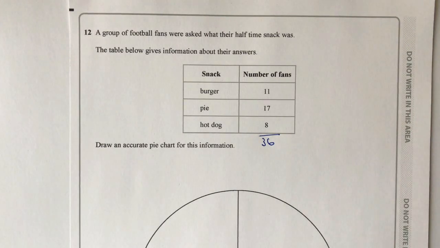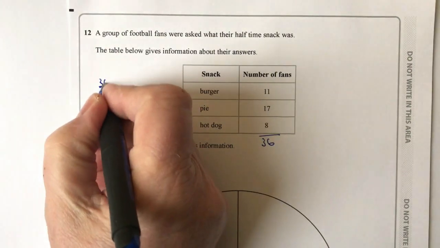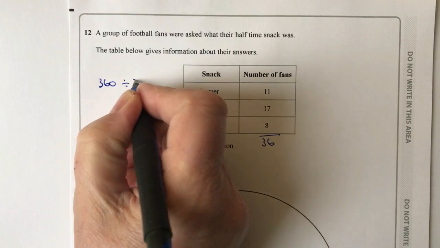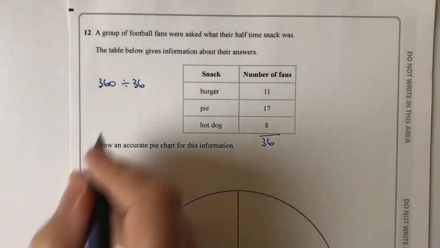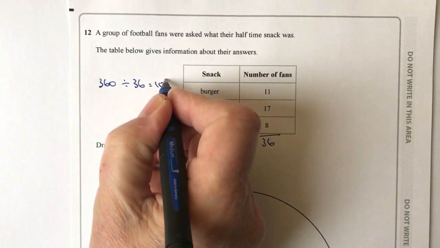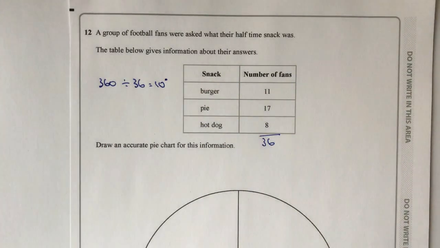Well, there are 360 degrees in a circle. So if there's 360 degrees and there's 36 of them, then each fan is going to be 10 degrees. Okay, hope that's all right for you. With a lot of these pie charts, you need to find out the quantity that you're representing and then how many degrees per item it would be.